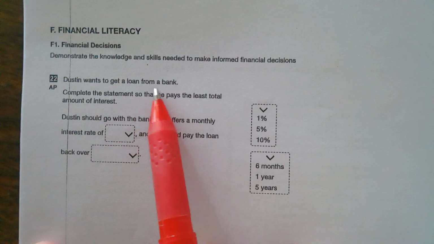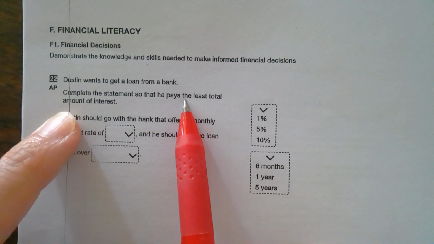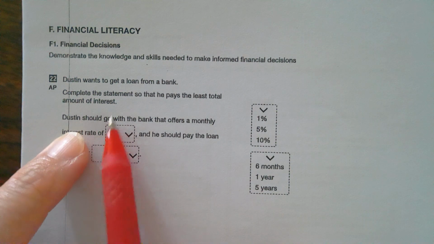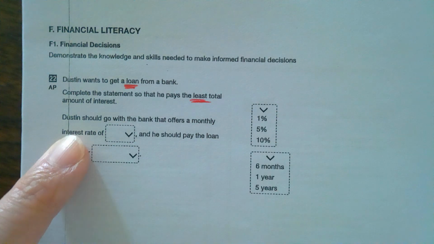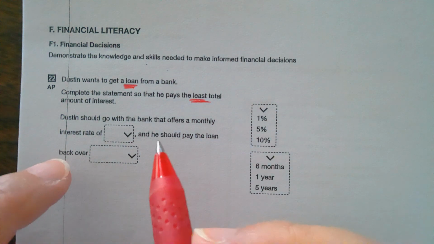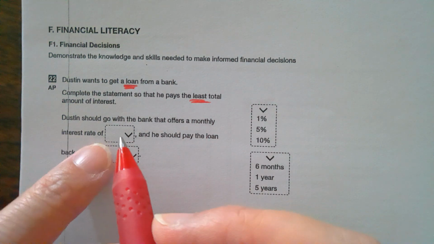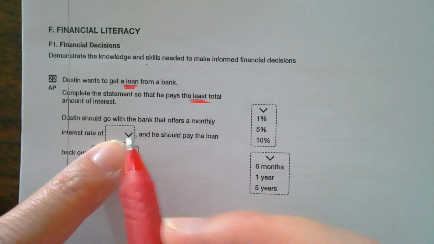Dustin wants to get a loan from the bank. Complete the statement so that he pays the least total amount of interest. So we talked about it. Since it's a loan, we want to pay the least interest. So Dustin should go with the bank that offers a monthly interest rate of.